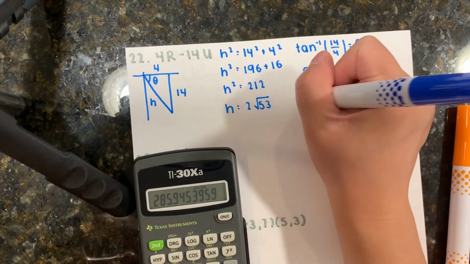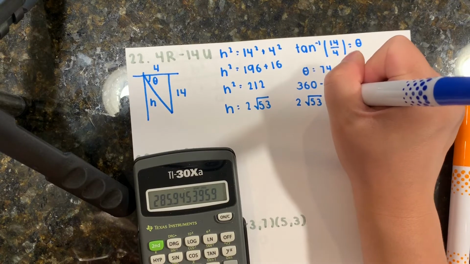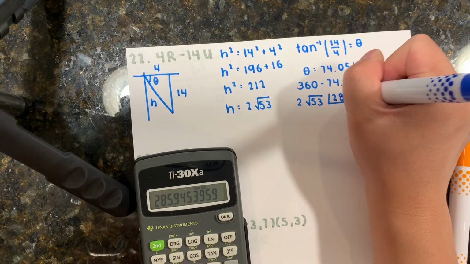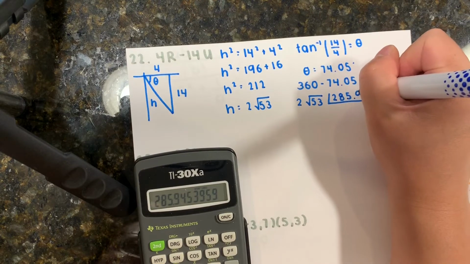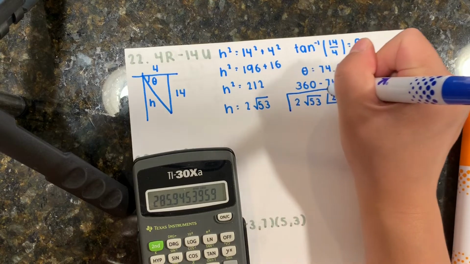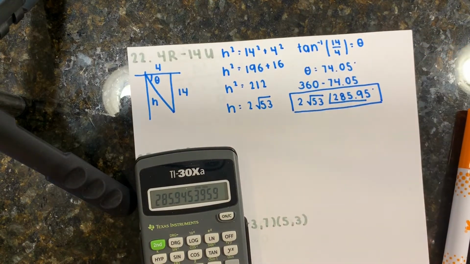So your answer is going to be 2 square root 53. Your angle is going to be 285.95 degrees. So Pythagorean theorem and inverse tangent for number 22.